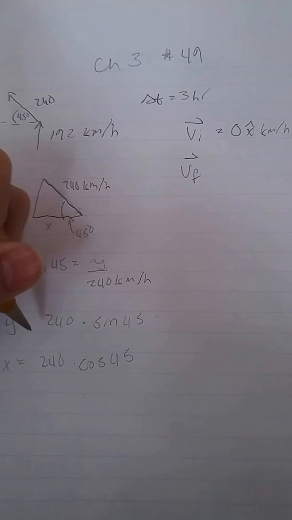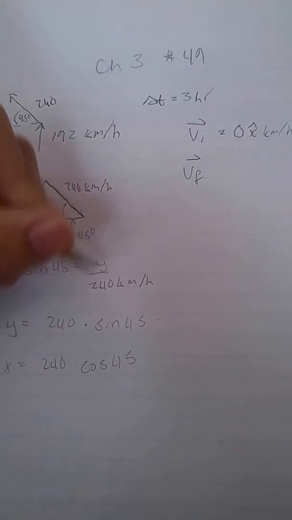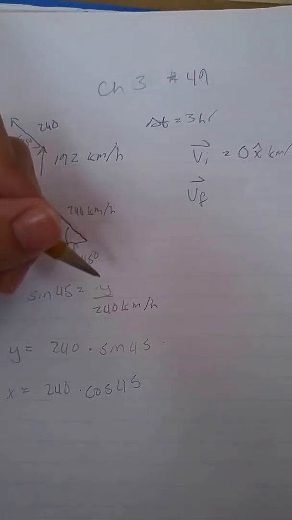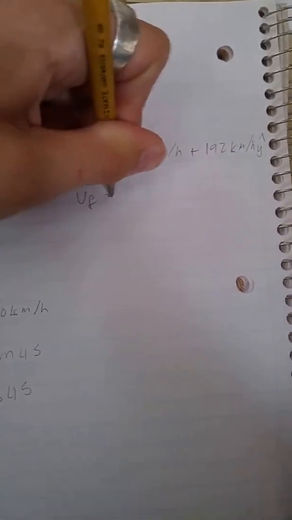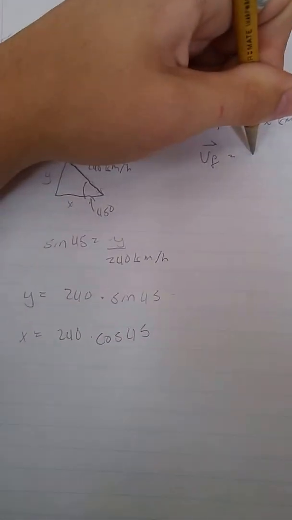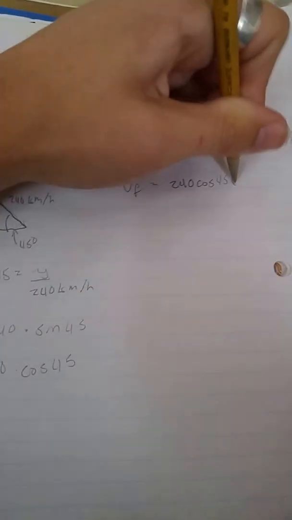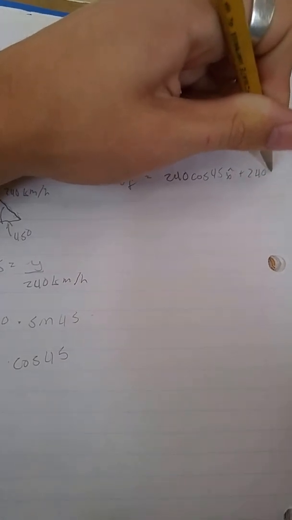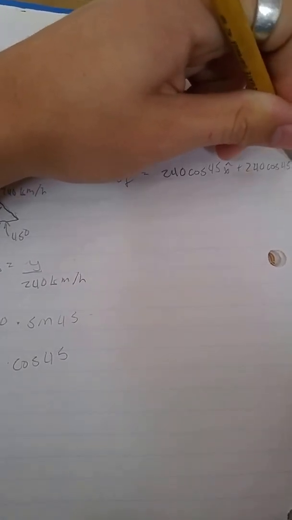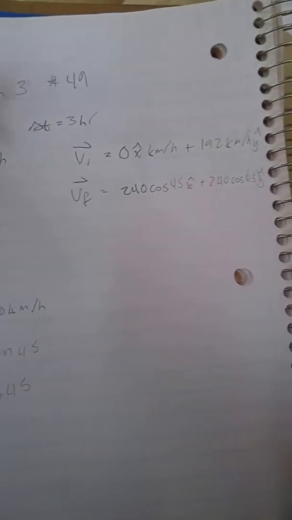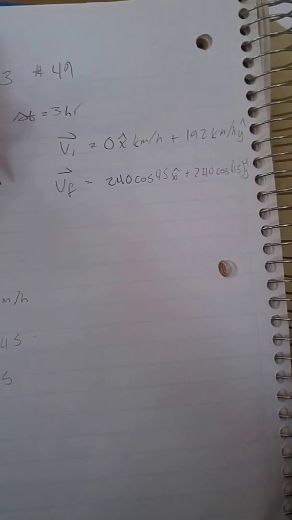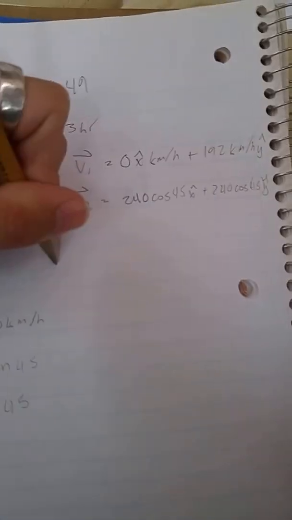So here we go. We have our x and y components of the final velocity, and we can put those in. It then wants us to find what the change in the velocity is. So we have to subtract the initial from the final velocity to get our change in velocity.